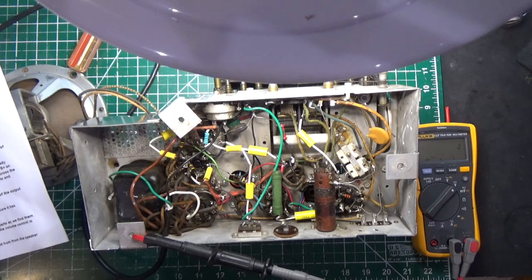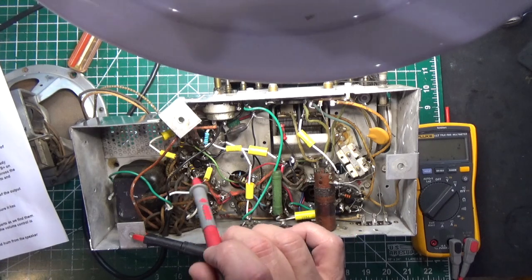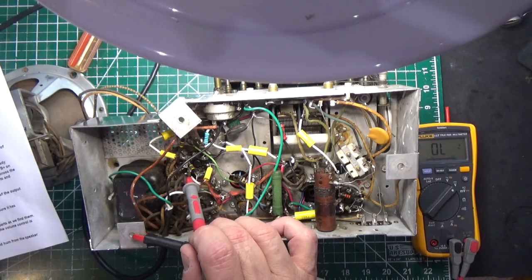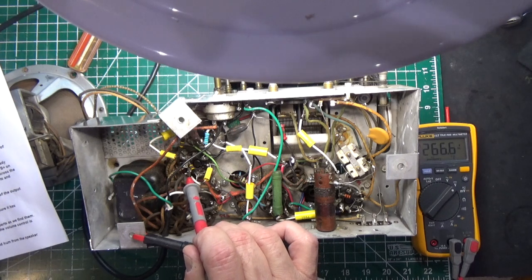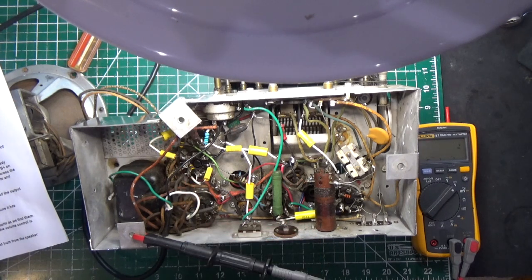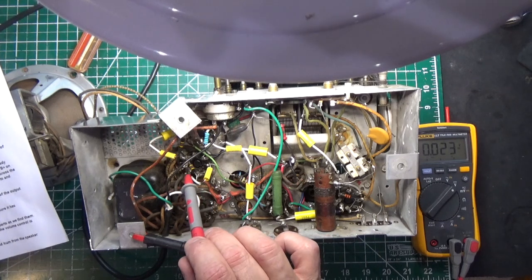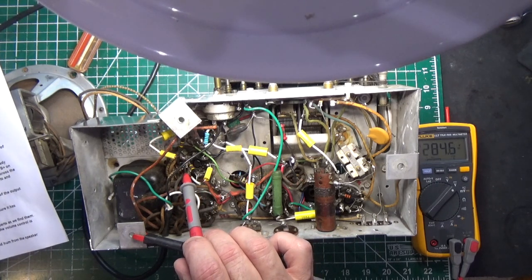That's great. And then we're going to check our 6F6 tube, and that's pin 3. 1, 2, 3. There's pin 3. And we have 266 volts on the plate. So we know our plate voltages are good. Then we're going to look at the grids. On the 6F6, the screen grid is pin 4. So it's right here. And we have 284. That's good.